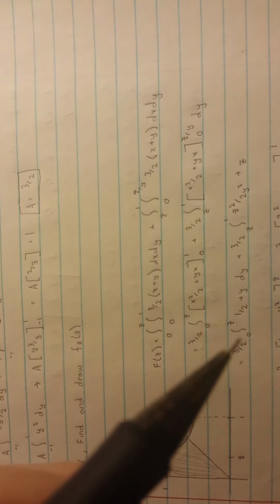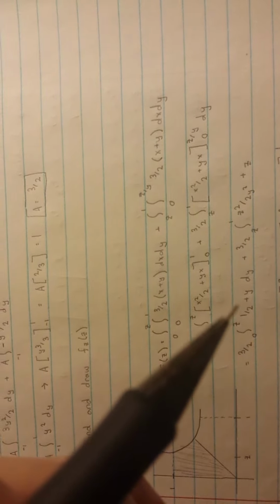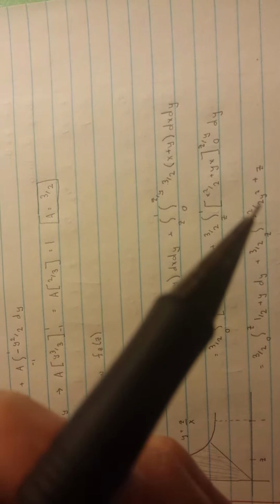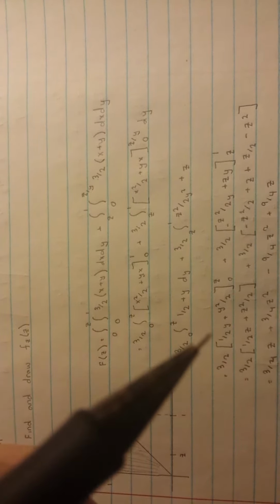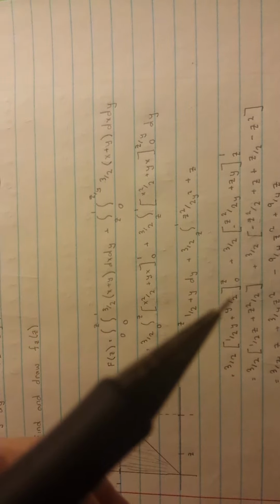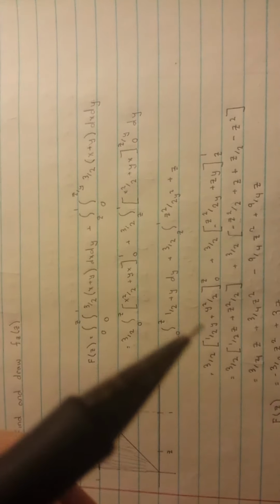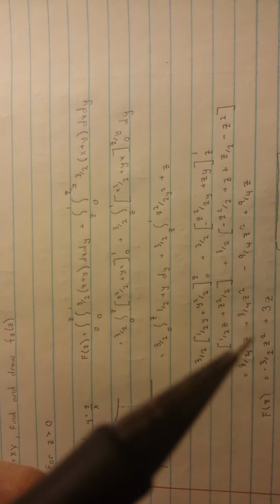And that simplifies to 3 over 2 times the integral from 0 to z of 1 half plus y dy, plus 3 halves times the integral from z to 1 of z squared over 2 divided by y squared plus z dy. That simplifies further. When you do this integral, you get 1 half y plus y squared over 2 from 0 to z. And if you do this integral, you get negative z squared divided by 2y plus zy from z to 1. After you do out this integral, you end up with big F of z equal to negative 3 halves z squared plus 3z.